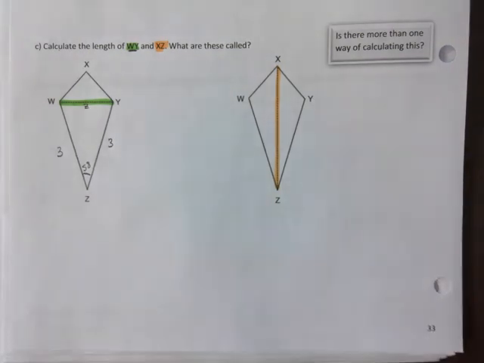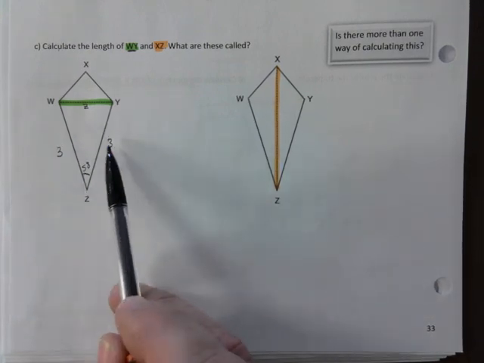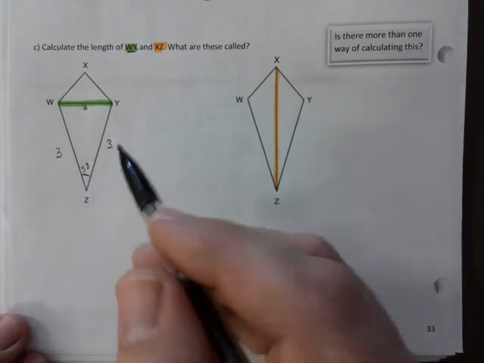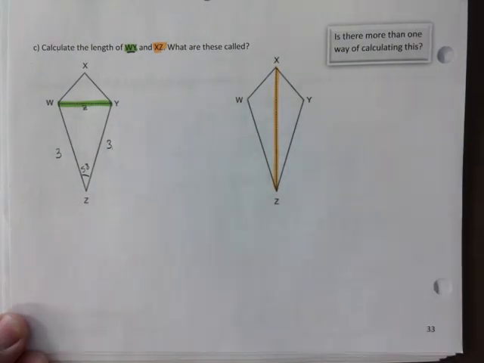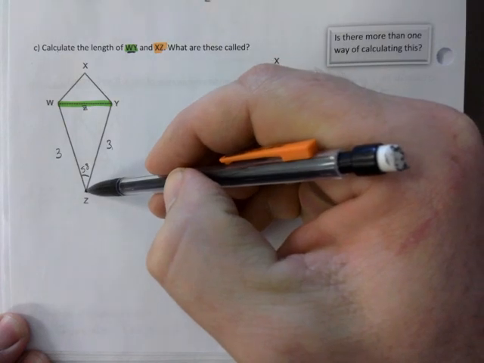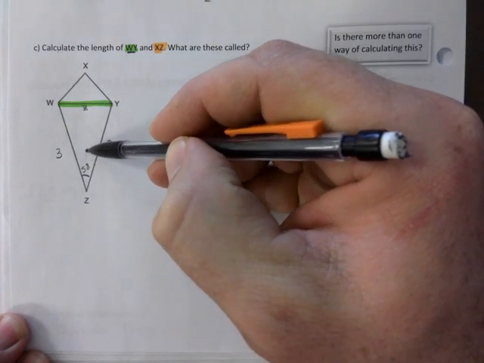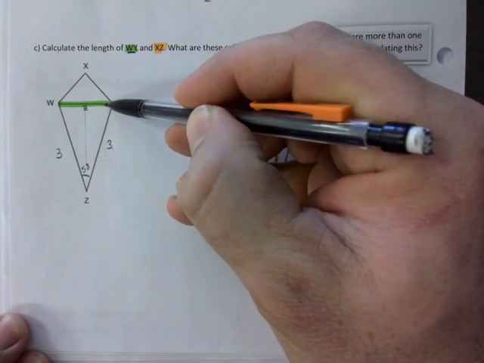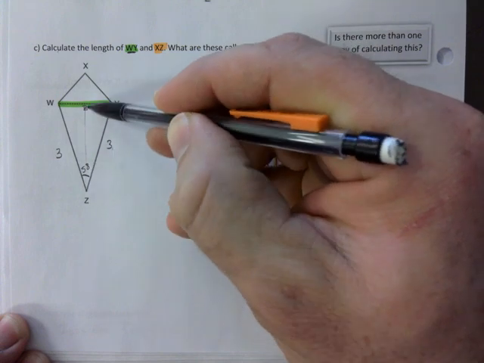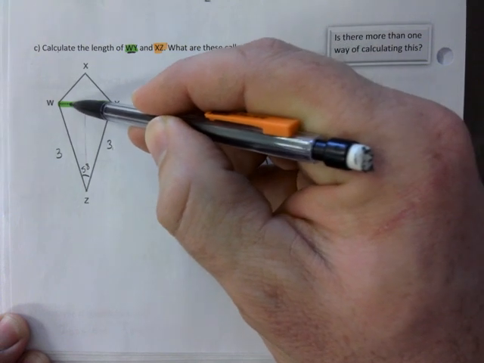Anybody know how I can do that? Which law can I use for this one? Cosine law. SAS, you remember that? Side, angle, side. Okay. Question. Pause me right there. Could you split this triangle and use Pythagorean theorem to find half of that stretch and then double it?